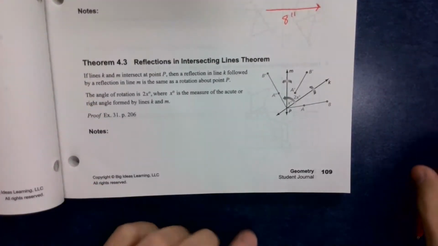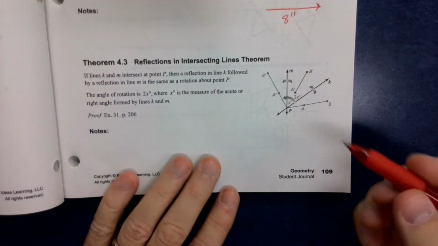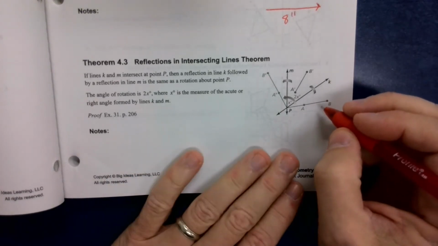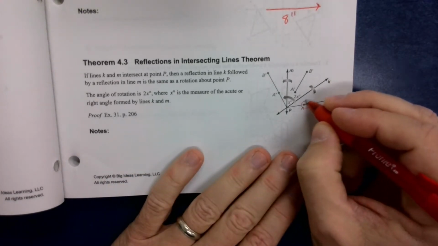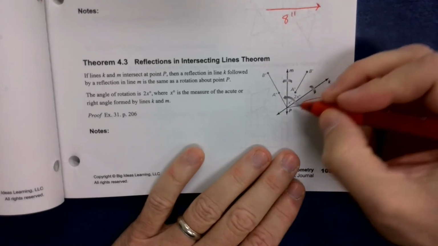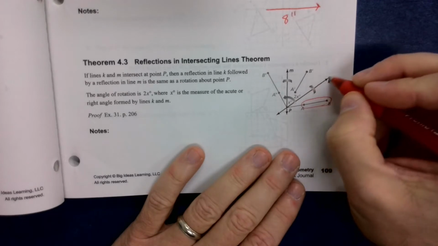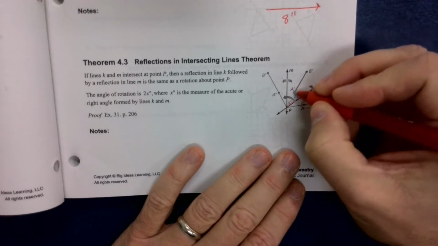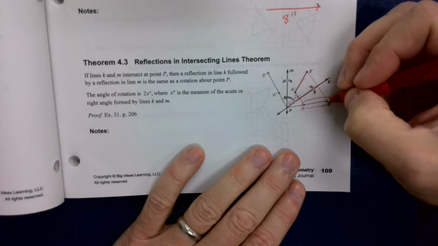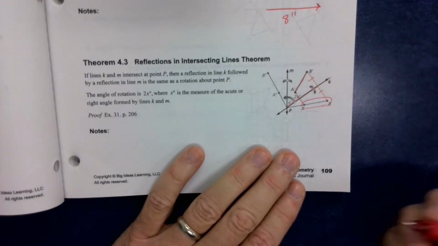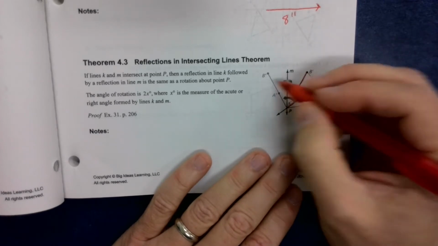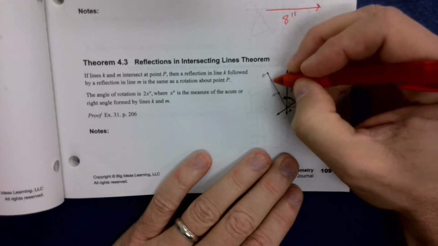Next one's down here. It says, okay, what happens if you have AB, just like this segment right here, and you reflect it over a line K? You can see that it's going to end up just like this. Again, perpendicular bisectors. And then you're going to take A prime, B prime, and reflect it over another line, M. It's going to end up right over here.